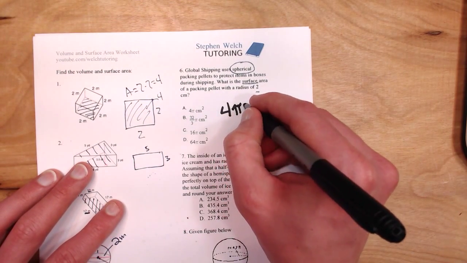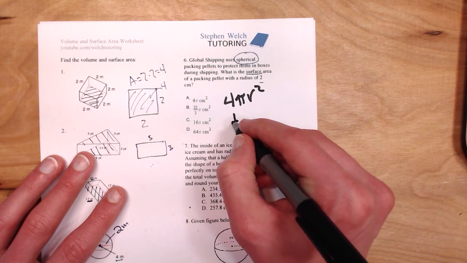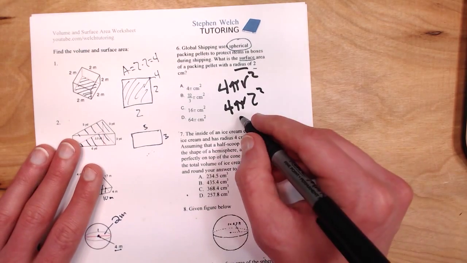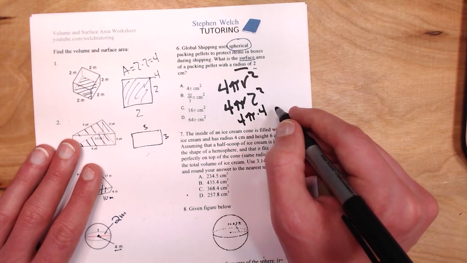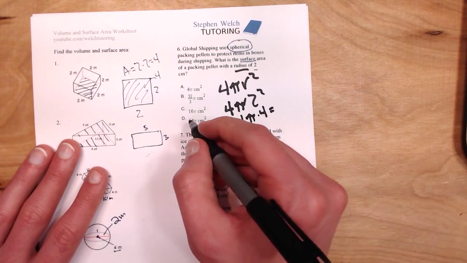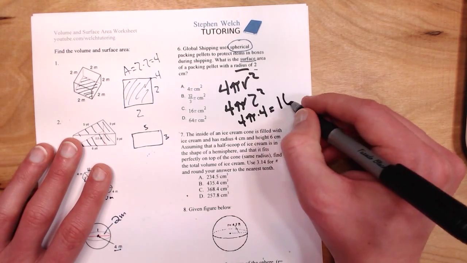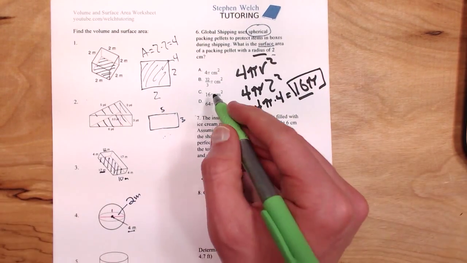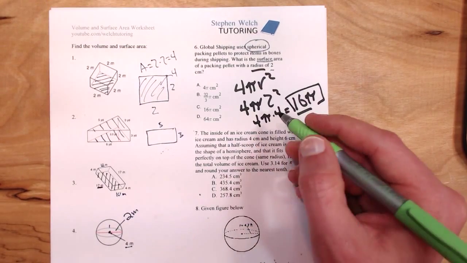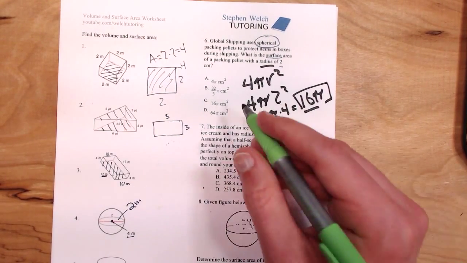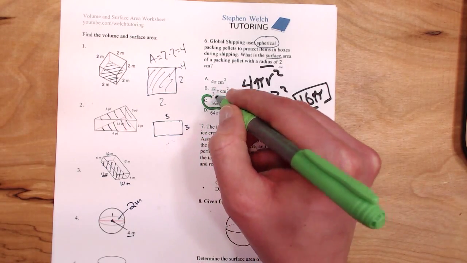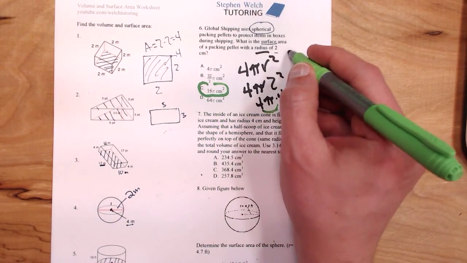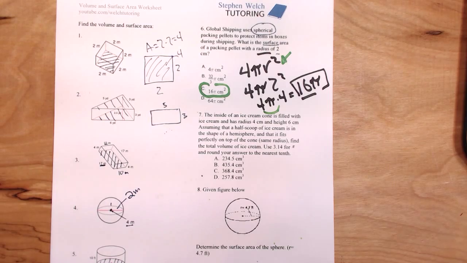4 pi r squared, okay. So 4 pi, and our radius, which they give us, which is very nice of them, is 2 squared. So that's 4 pi times 4. I'll just put that in my calculator. Ooh, I'm sorry, I won't do that. So 4 times 4 is 16 pi. The reason I didn't throw it in my calculator was because the answers have pi's in them, so I can't just make it into a decimal. You can use your calculator for 4 times 4, but we know that's just 16, so it must be C, 16 pi centimeters squared. Okay, so we just used the formula, we plugged in, and we solved, and we got 16.